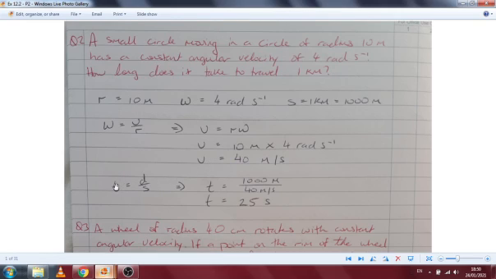Then, using Dad's silly triangle, time is equal to the distance traveled over the speed. So again, a bit confusing here with all the different letters, but it's the distance traveled over the speed. So we'll be taking our distance traveled, our s, over our velocity, which is our v. So we have 1,000 meters traveled over 40 meters per second. So the time taken will be 25 seconds.